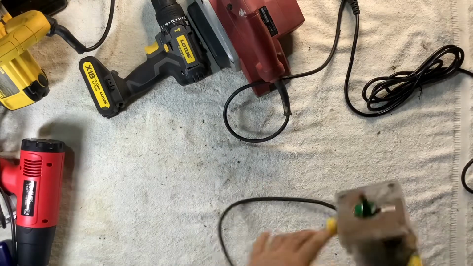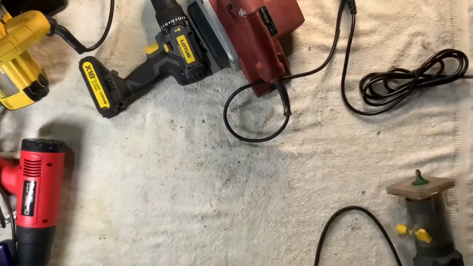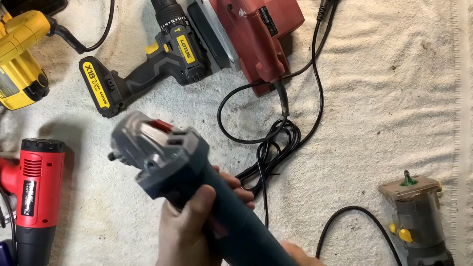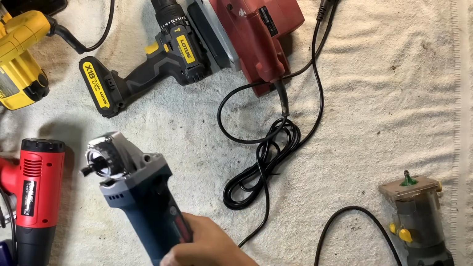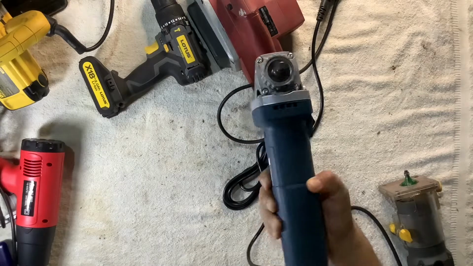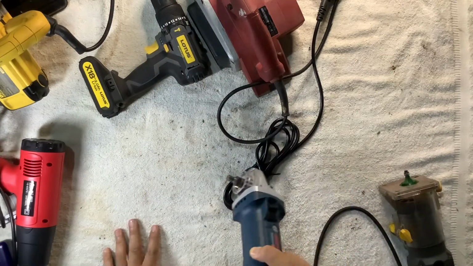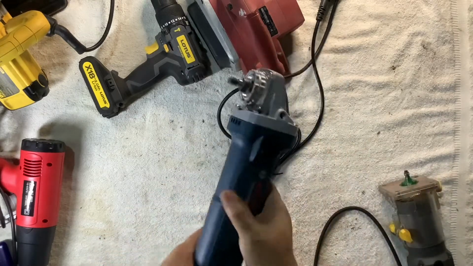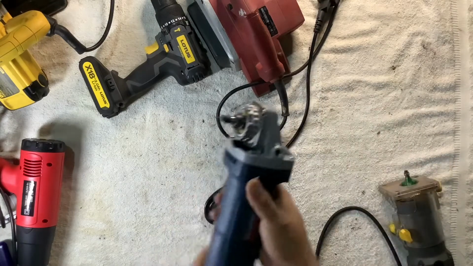Okay, so what else do we have here? This is the grinder, never been used, it's still fresh from the packaging. This angle grinder is a very versatile tool as well. It could be used as a cutter for metals, and can also be used as a grinder. I also have an angle grinder where I have attached a chainsaw to cut wood.